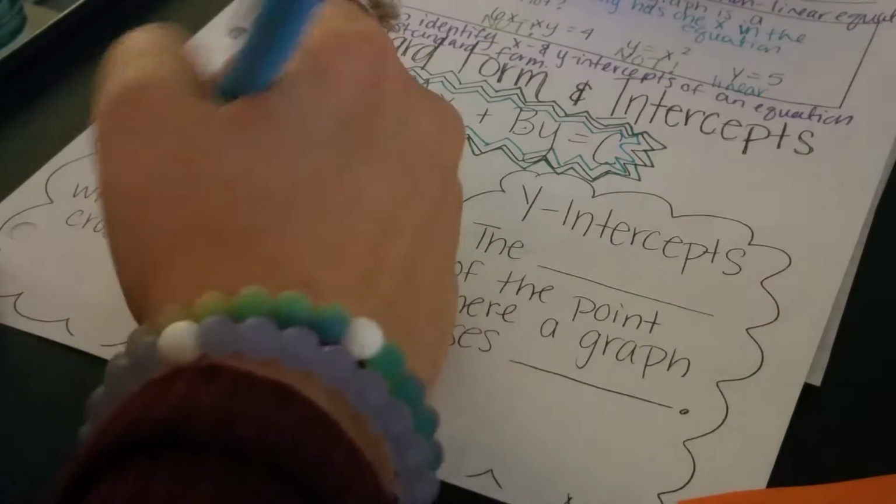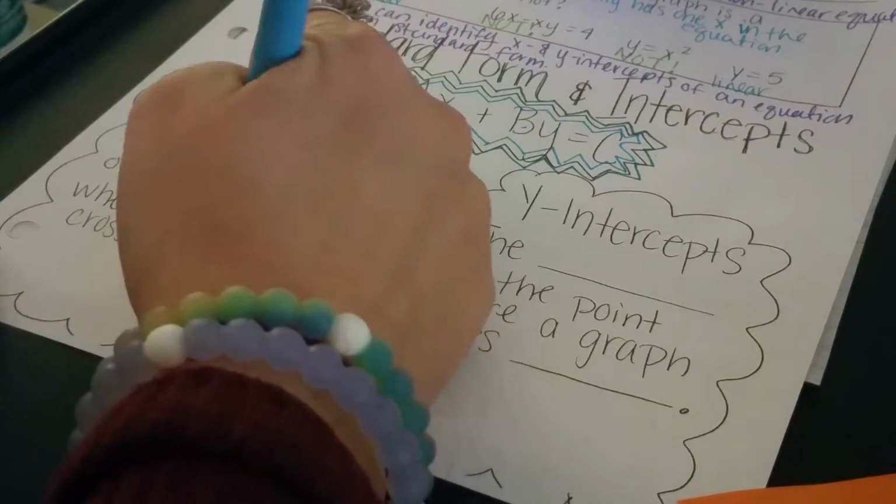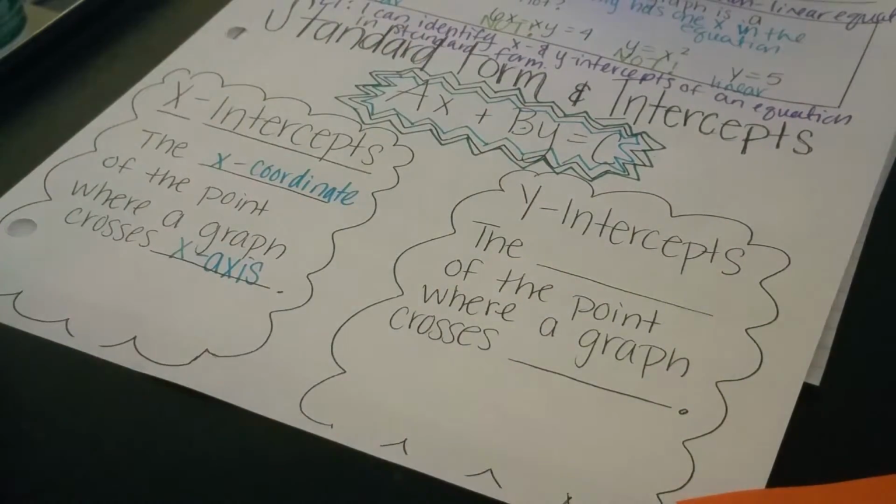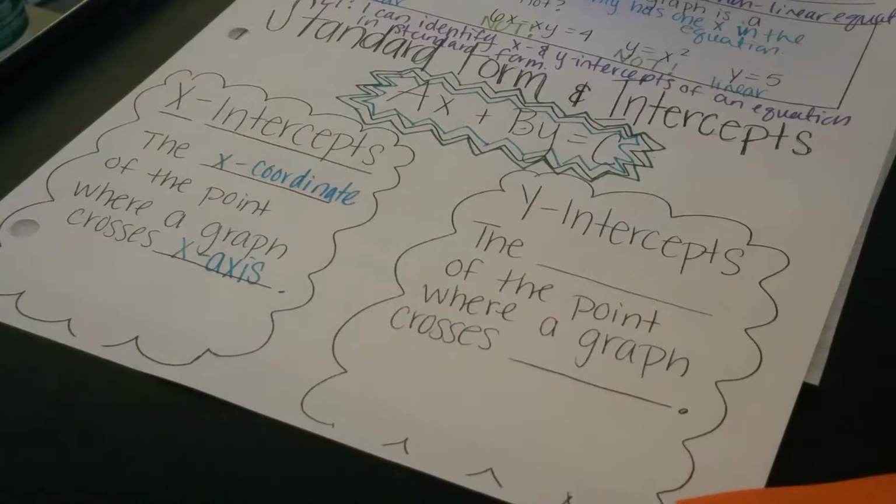The x-axis. So what would the y-intercept be? The y-coordinate.